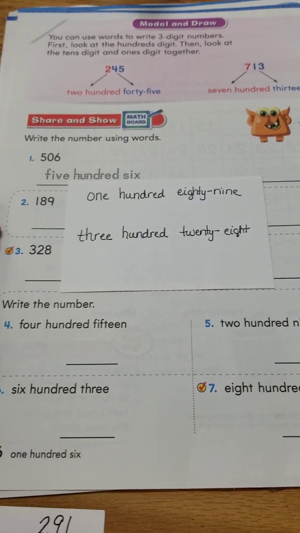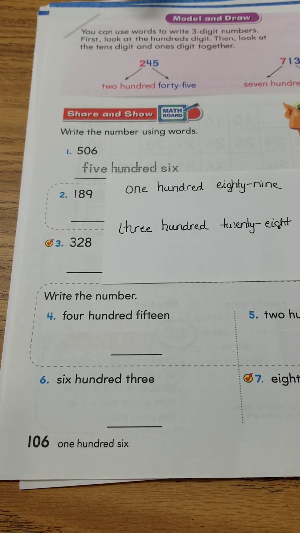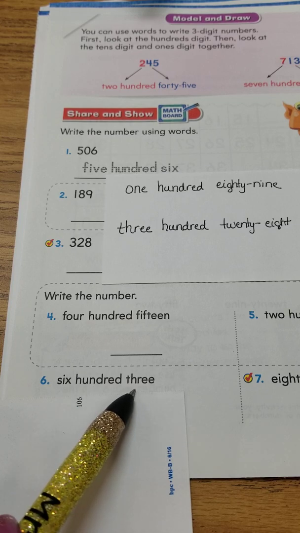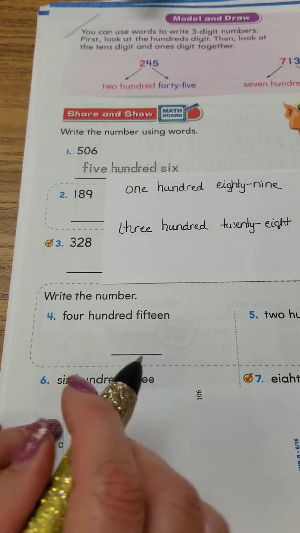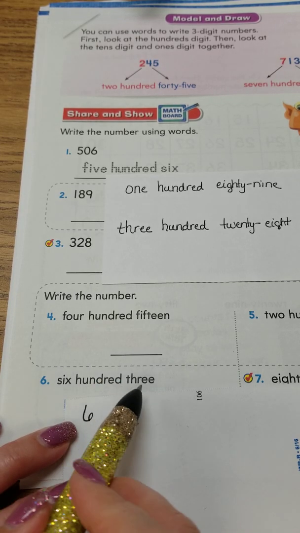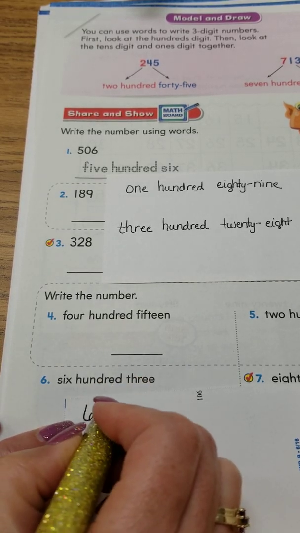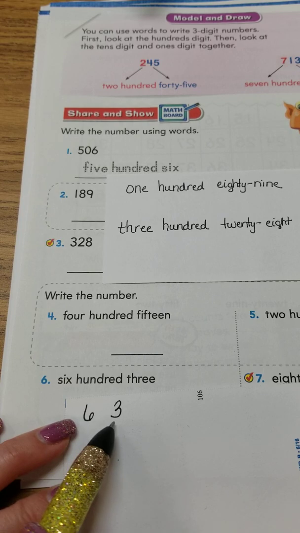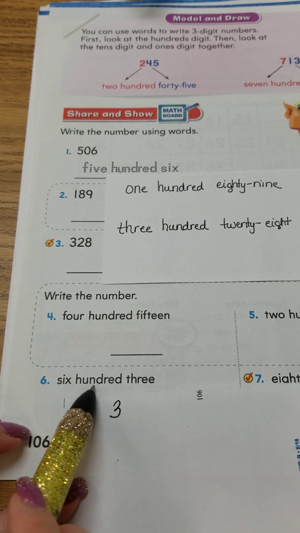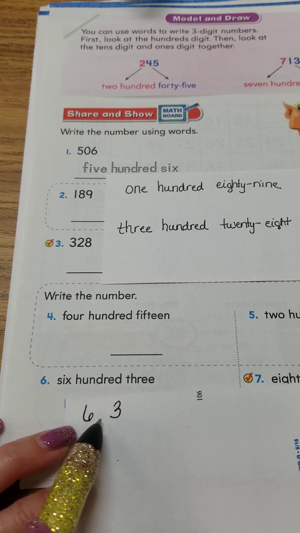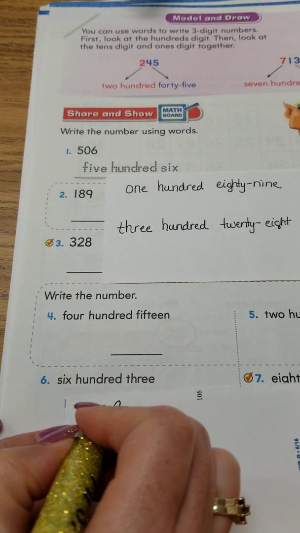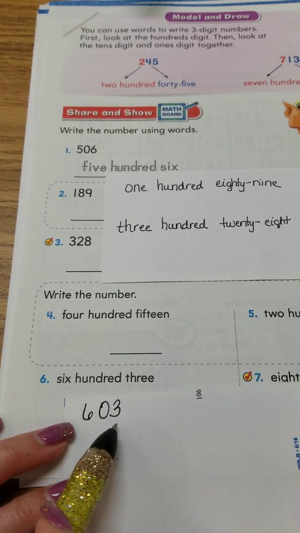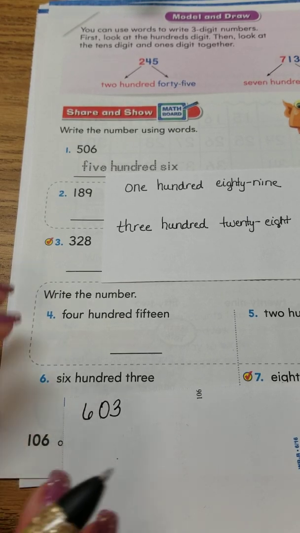Let's look at number 6. For number 6, I have to read my words. 603. Okay, so I'll start with 6 for 100. And then I have 3. That doesn't quite look right. That looks like the number 63. And I'm supposed to write 603. Oh, you know what's missing? We don't have any tens. So I have to put my 0 there for the tens. Now I look at my number, 603. Yep, that works.